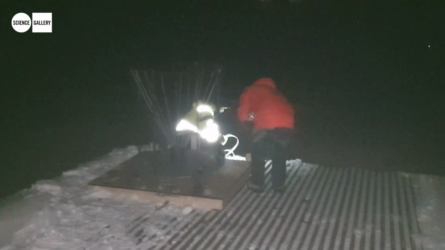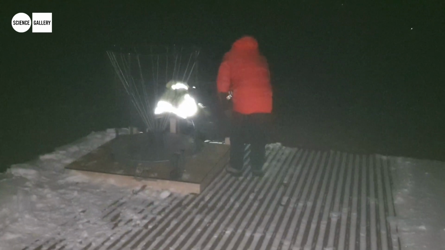So the 10-meter cable is being sent down so that it can be collected from here and then interfaced with the recording system.